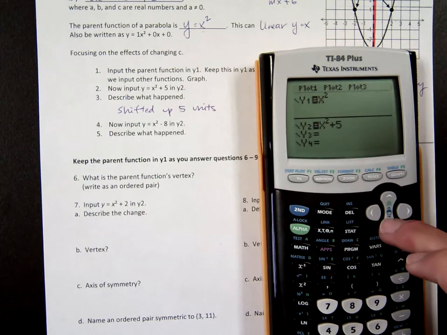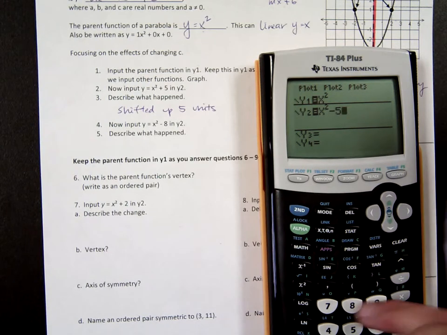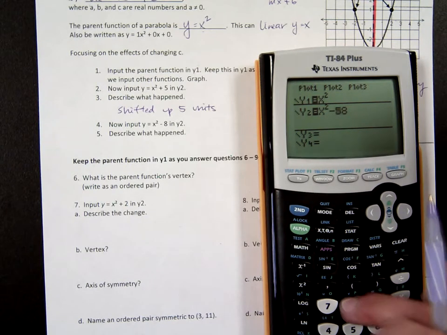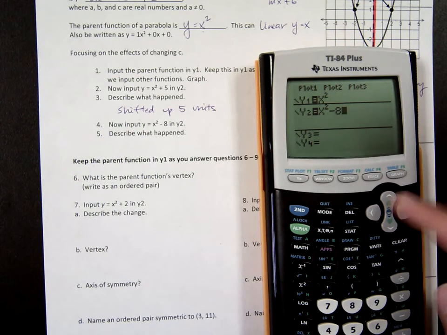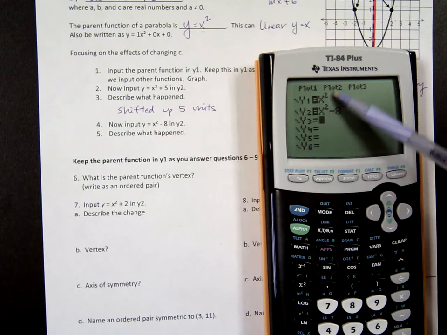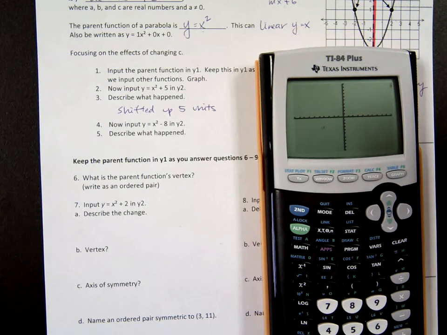Okay, now it says put x squared minus 8 into y2. Oops. Okay, so again, keep your x squared in y1, that's your parent function, and then put x squared minus 8 into your y2 graph.